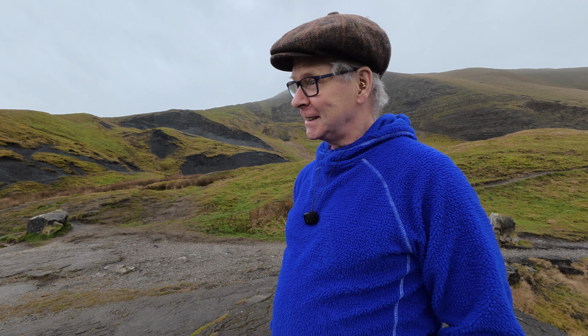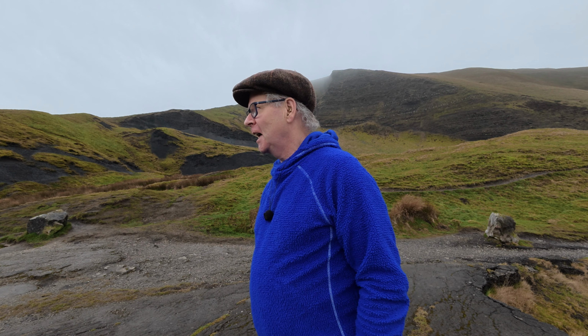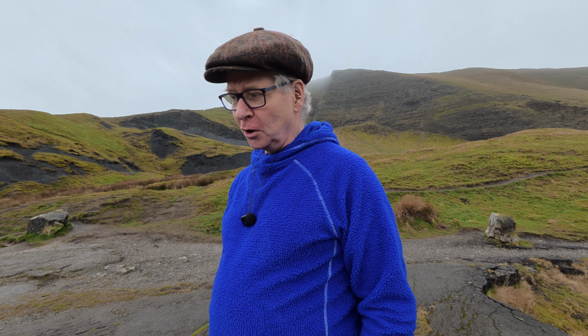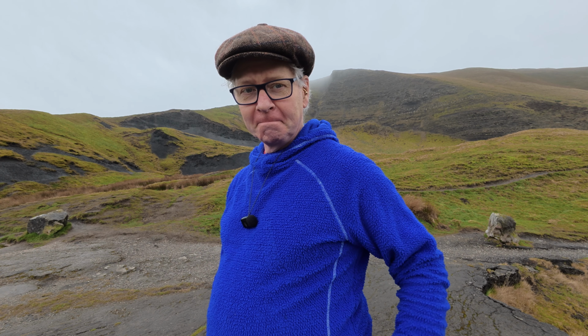Yeah, and I don't like pitching in the dark, so I sort of have to rush over here, rush up to the edge on Rushup Edge. See what I did there? Yeah, so anyway, just thought we'd come and have a look at this amazing feature here.